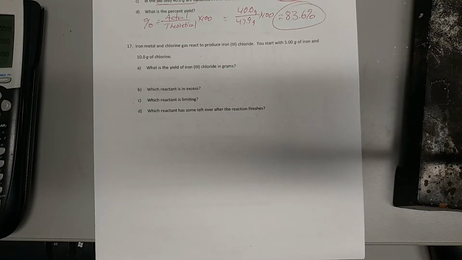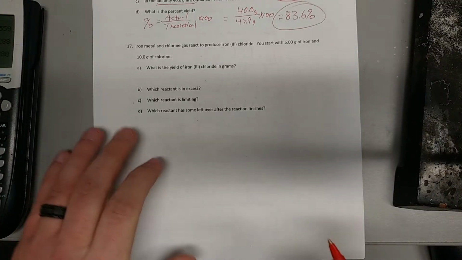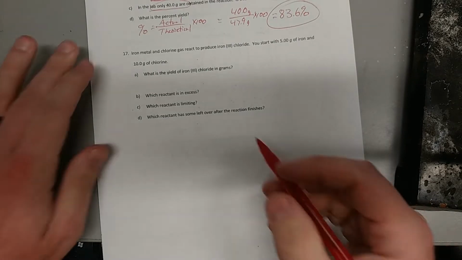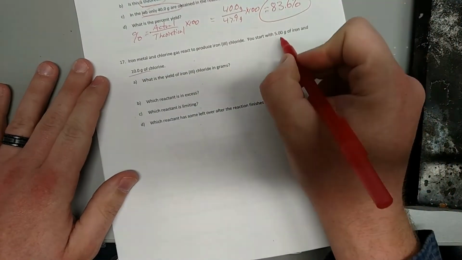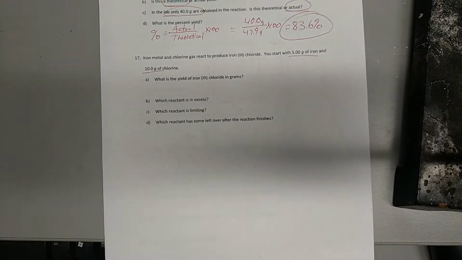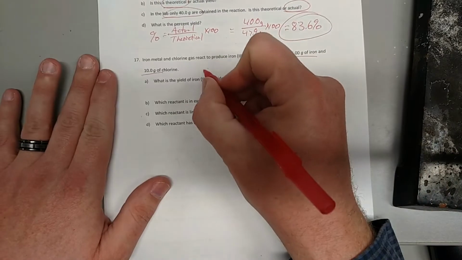Here we go, limiting reagent problem. We need to figure out which one of these reactants, we have 10 grams of chlorine and 5 grams of iron, will limit the reaction, limit the outcome of the reaction. So what we need is a balanced chemical equation.